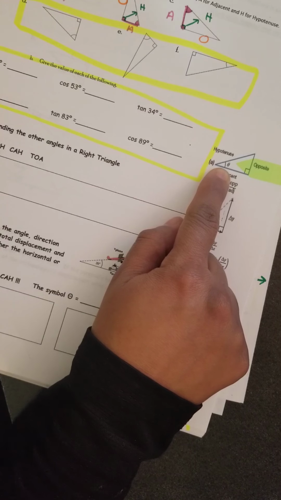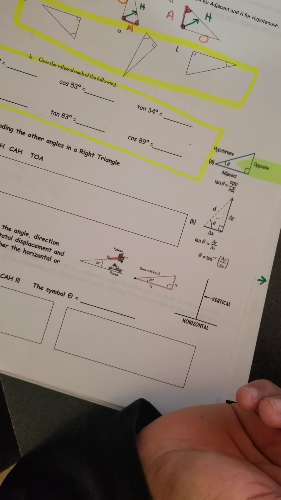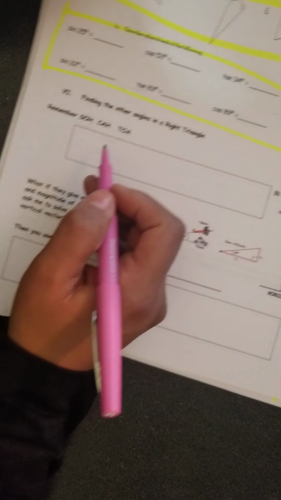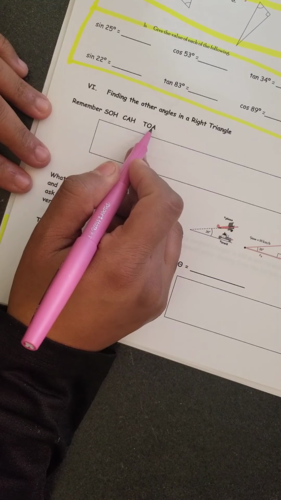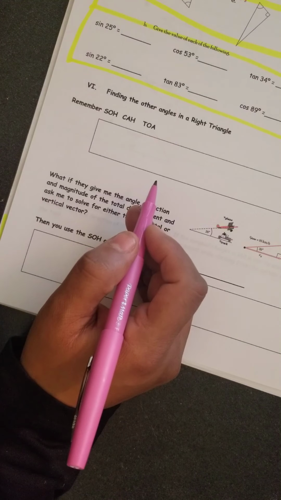Okay, so there's a problem. Sometimes you will not be given the A leg and the B leg, or the B leg and the C leg, for your right angle triangles. Sometimes they will only give you one leg and this little thing right here that we call the theta. But you can still use that information to find the other two legs if needed. So we use what we call SOHCAHTOA. SOHCAHTOA, all right?